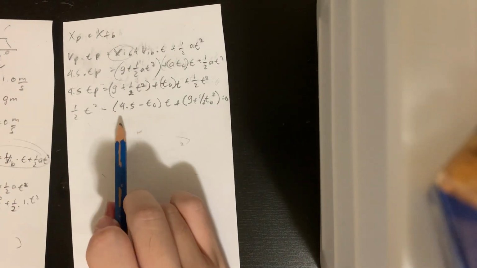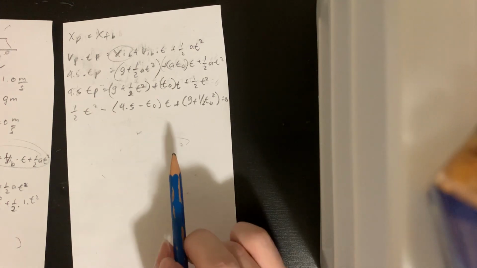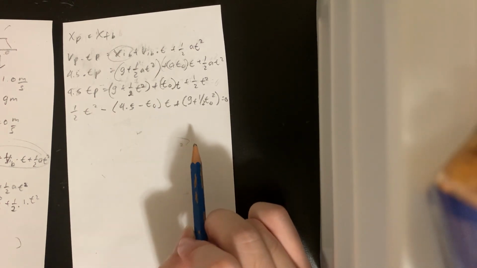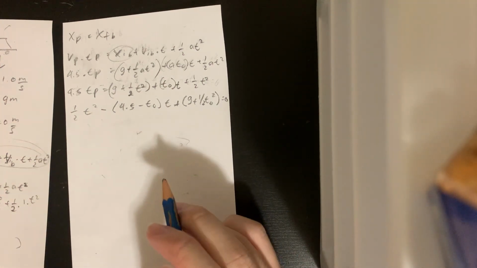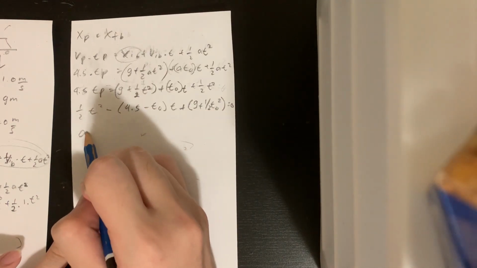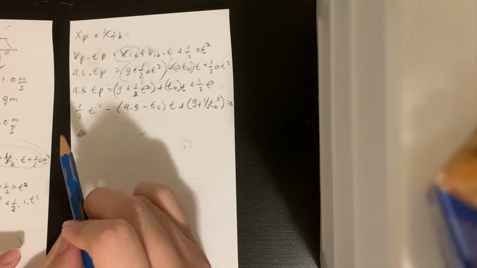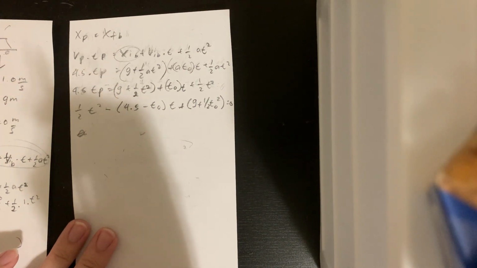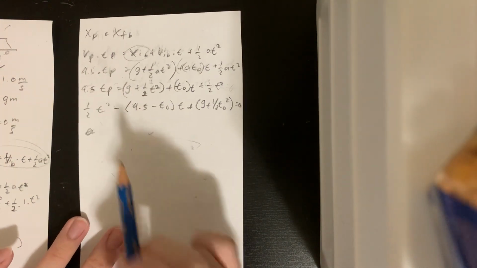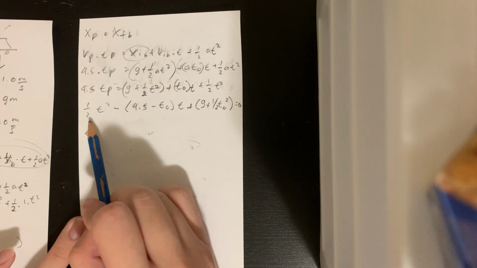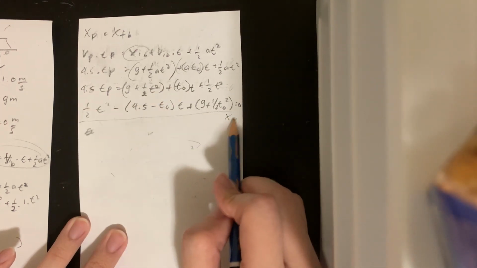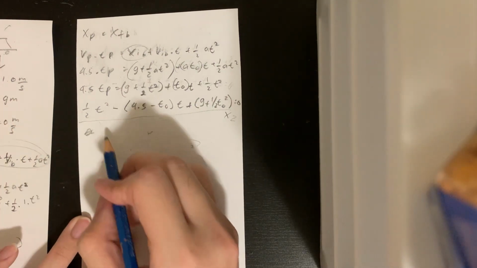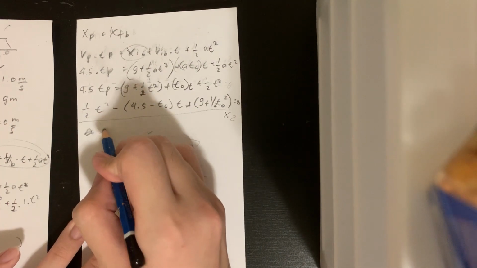From this question, we need to use the quadratic formula. Wait, what I think we need to do right now is multiply this whole equation by 2. Let's simplify it one more time.